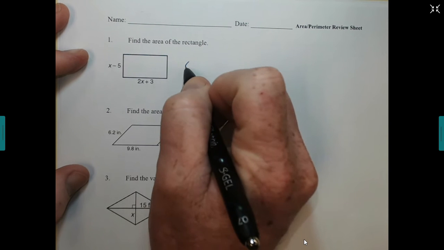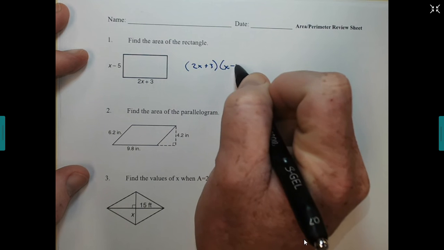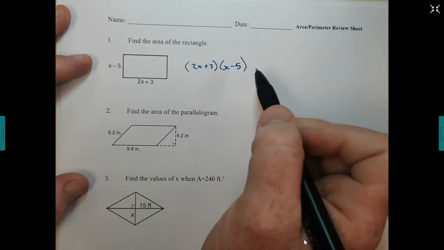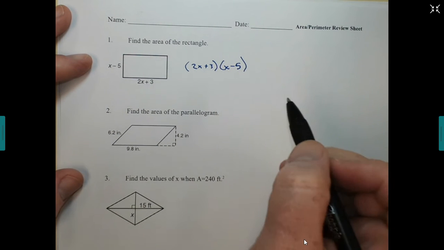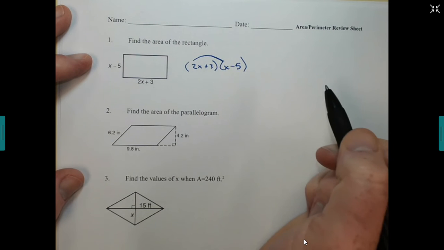I need to do base times height. The base is 2x plus 3. The height is x minus 5. This is where we've got to do FOIL or double distribution, or you can use the Punnett square. I'm going to go a little faster and do FOIL.